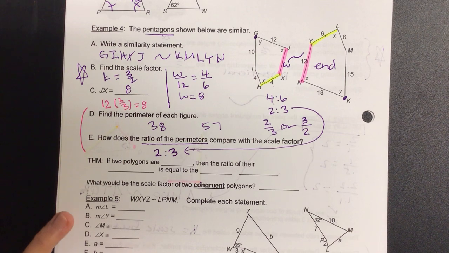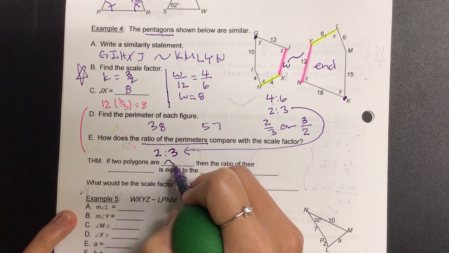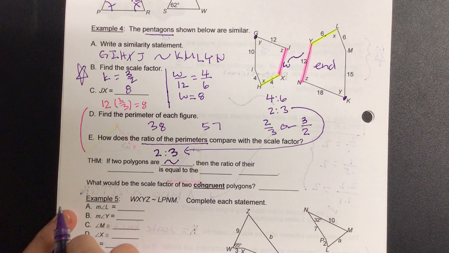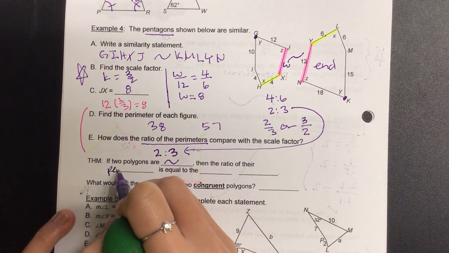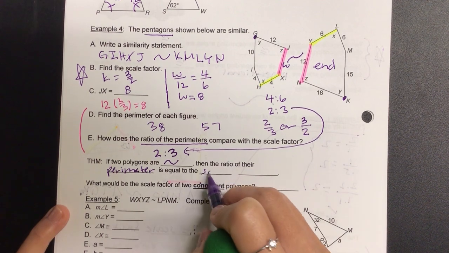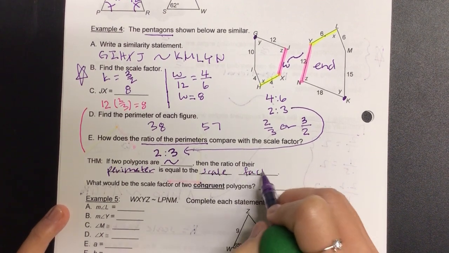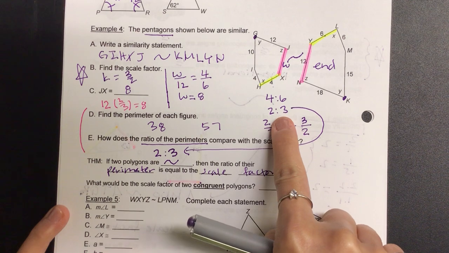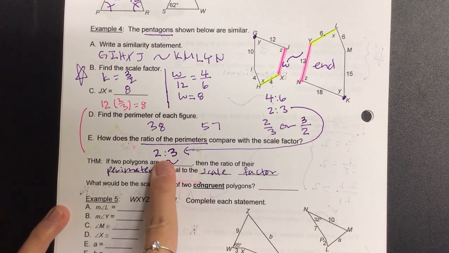So let's write out the theorem. If two polygons are similar, then the ratio of their perimeter that we just discovered is equal to the scale factor. Because we had our scale factor and we had the ratio of the perimeter. They are equivalent. Everyone good with that? Okay?